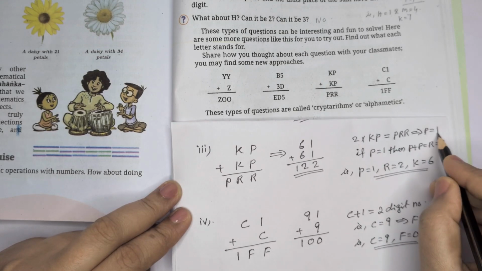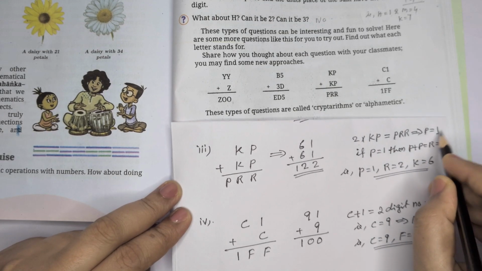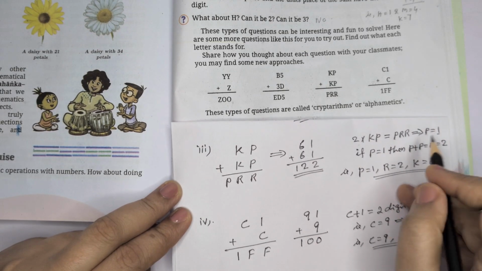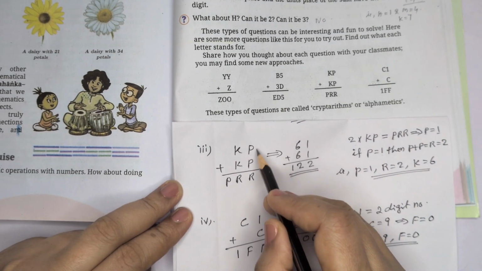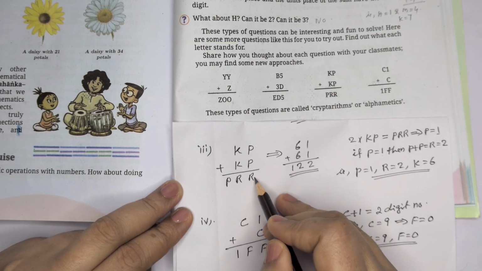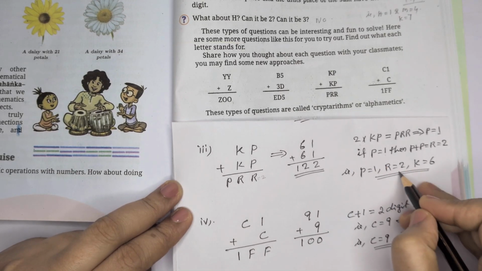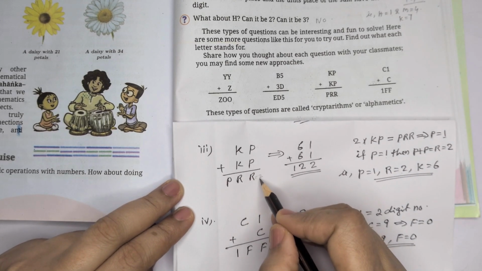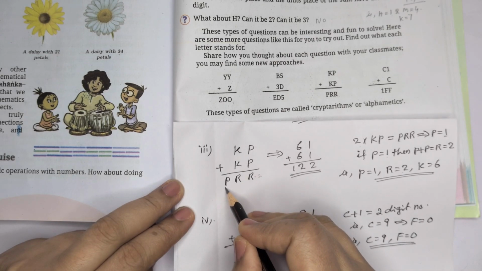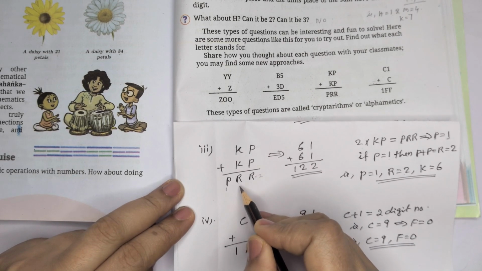In the hundreds place, the digit P is always 1. Then if P is equal to 1, 1 plus 1 will become 2, which means R is equal to 2. P we already got as 1, and here also R is 2.